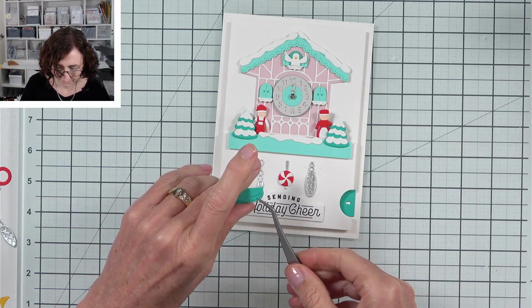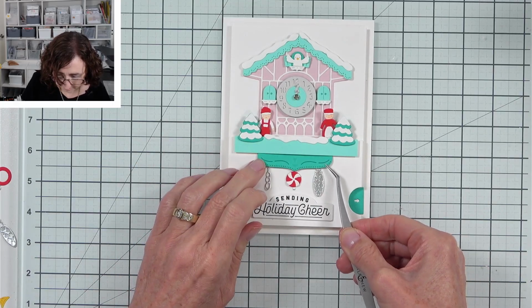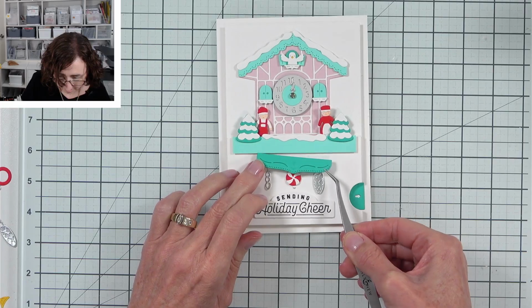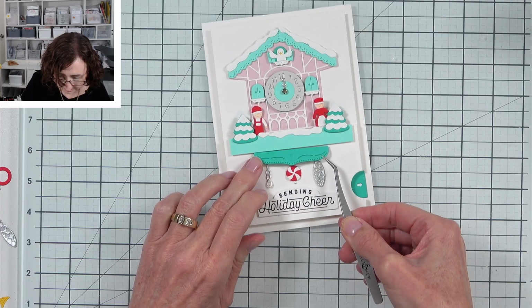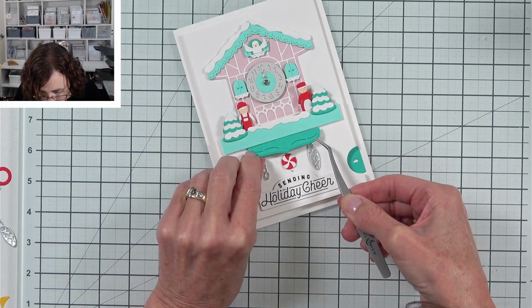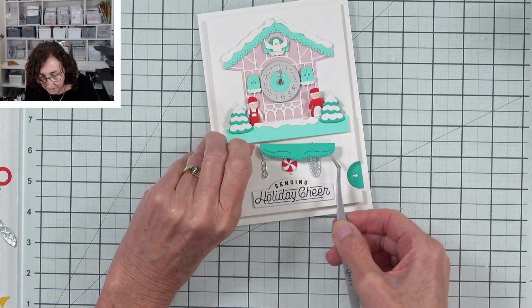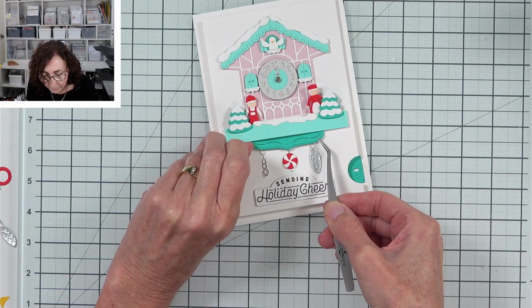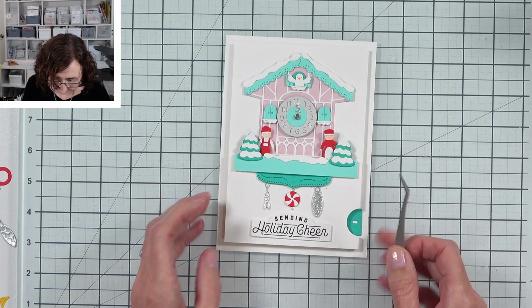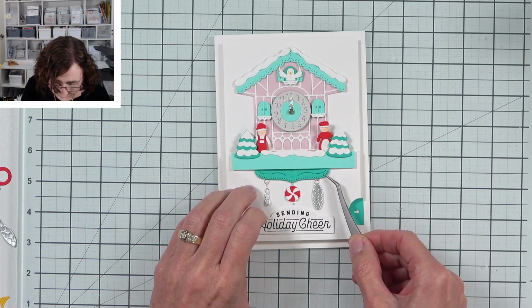Just removable for quite a while. Oh, I know why, because I put the foam tape under there, but didn't take the little legs off it.